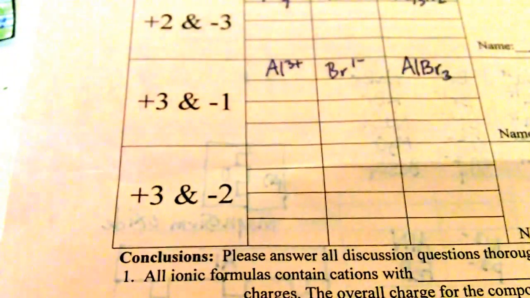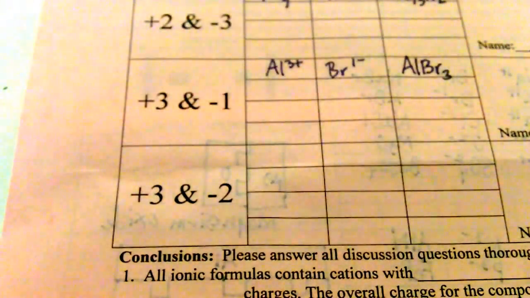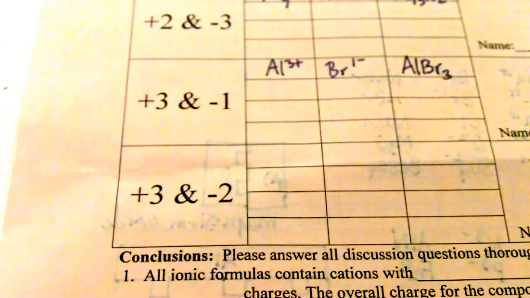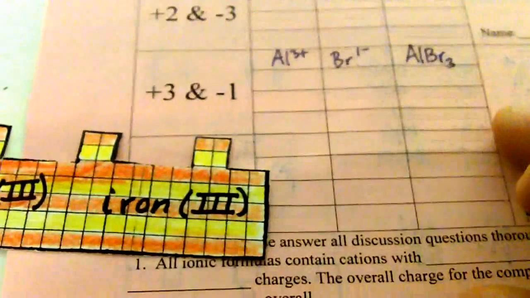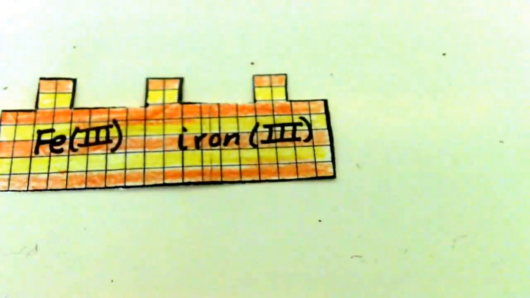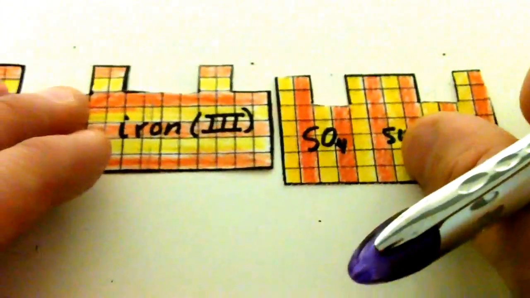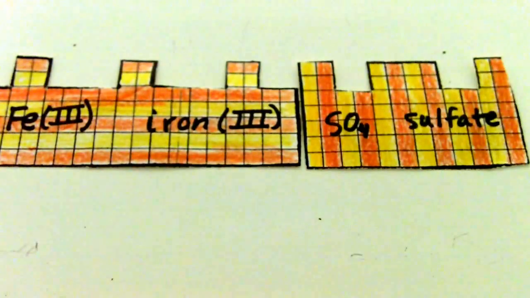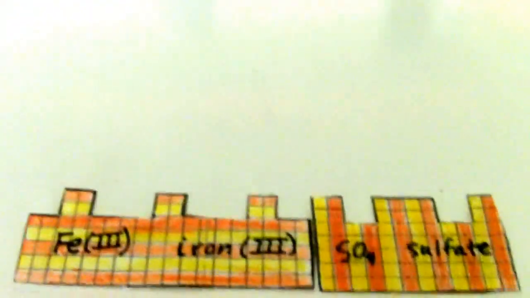Finally, a +3 -2 charge combination. That's essentially the mirror image to the +2 -3 combination. So let's use iron this time for our positive 3 cation, and our -2 anion, let's use the more complicated sulfate, just so we can see it as an example. And that iron will attract that sulfate, and it will lock into that position right there.